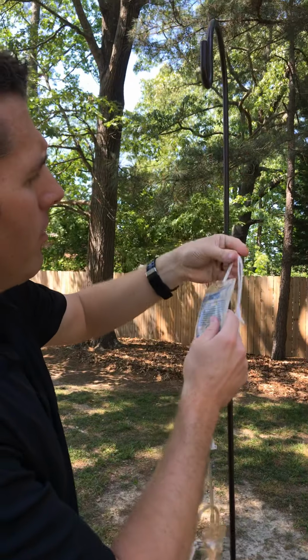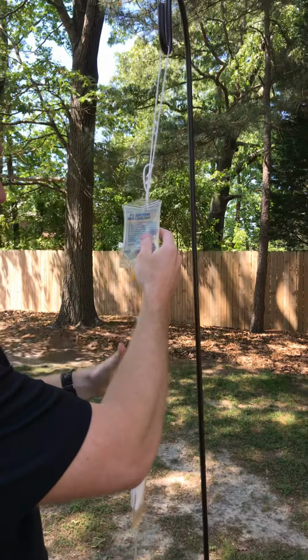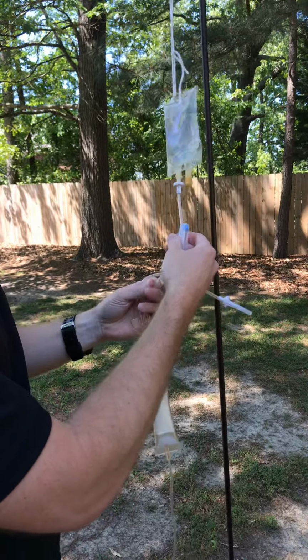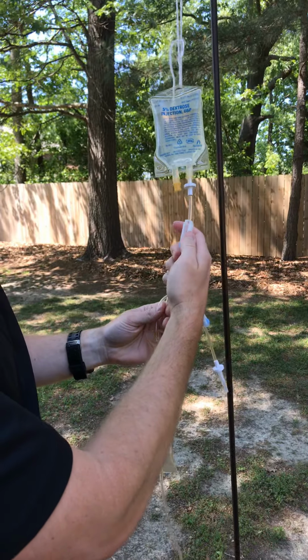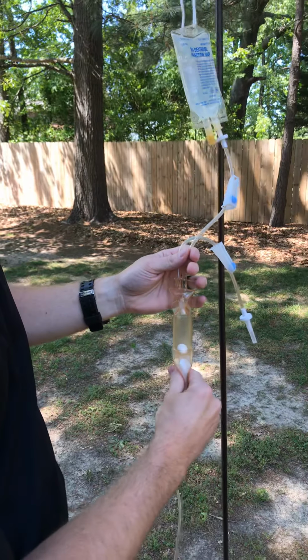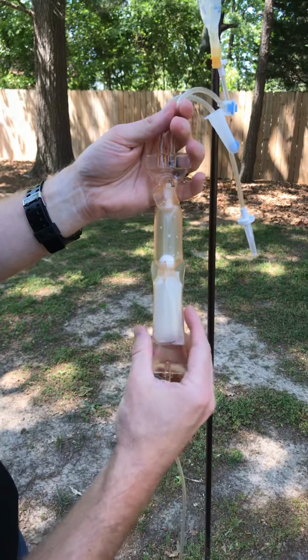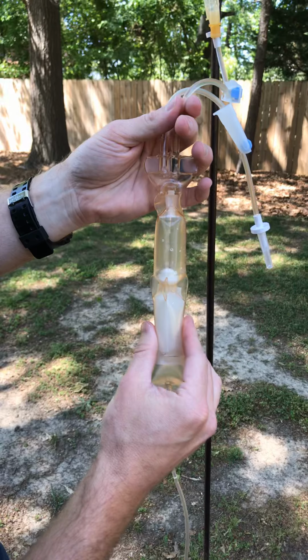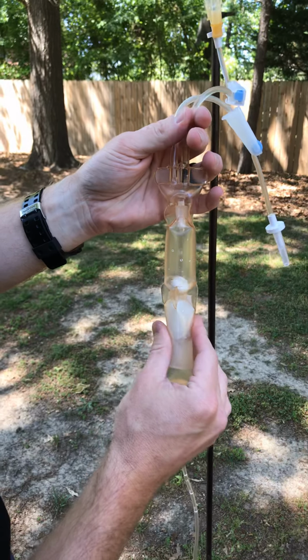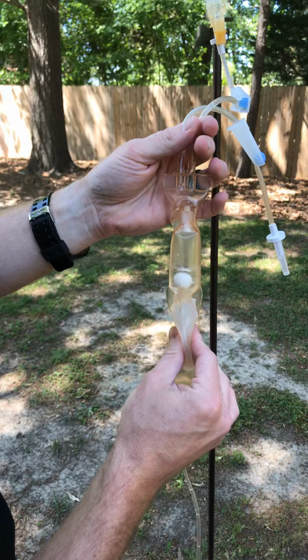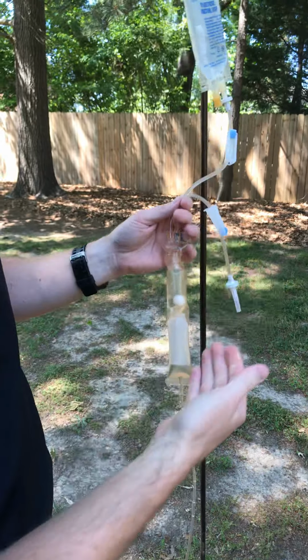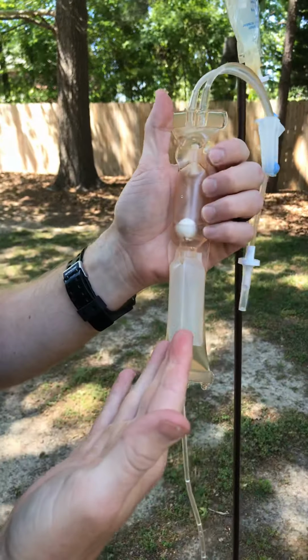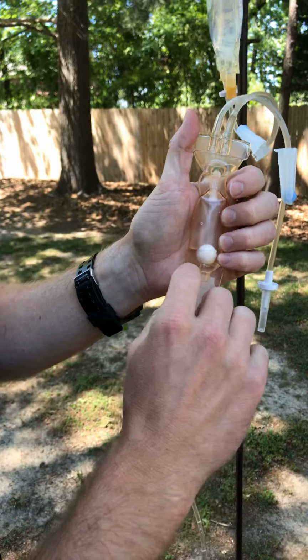Hang it up, and at this point I can open up this roller clamp for the saline, and I want to let it start filling my chamber here. You can see it start to fill my chamber. Now this is an important aspect of it, and I'll tell you why in just a second. Okay, so the bottom half of the blood tubing chamber is full, okay?